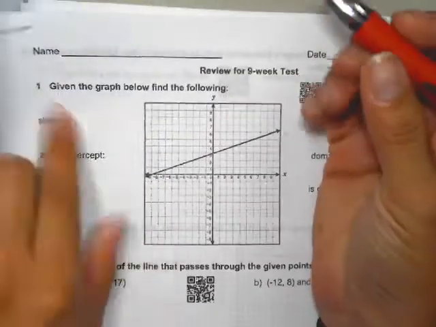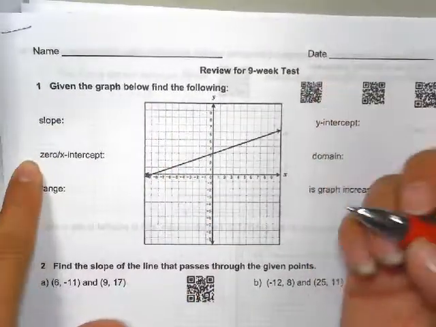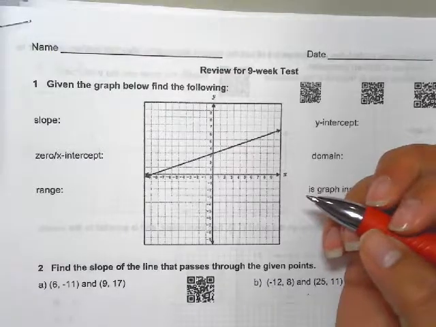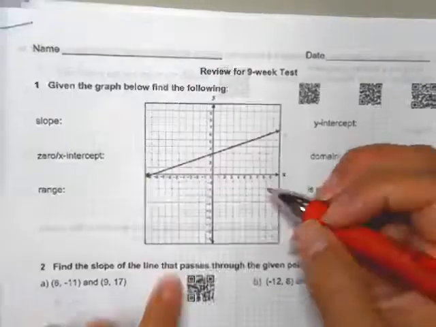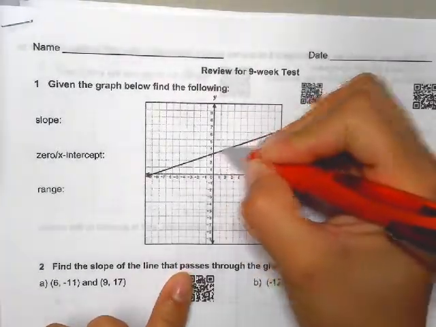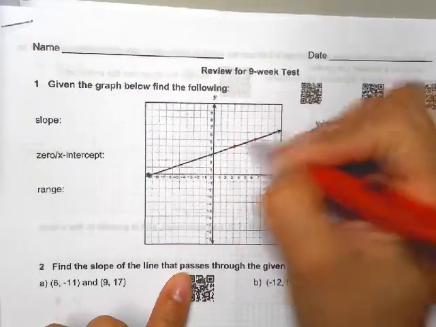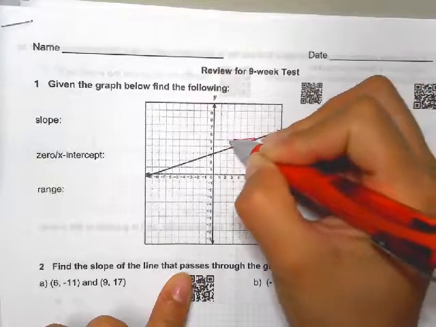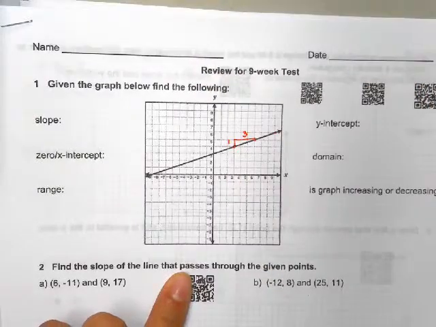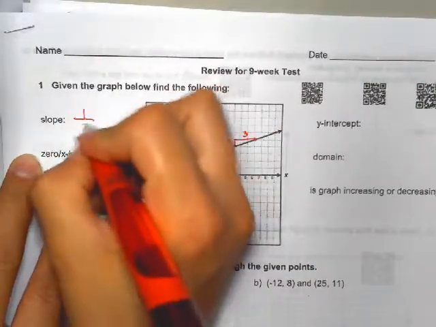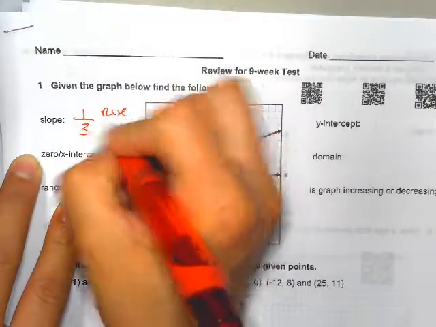So it says, given the graph, find the following below. We find the slope of the graph. So it is up 1 over 3, up 1 over 3, up 1 over 3. So our rise is 1 and our run is 3. So 1 over 3, remember it's rise over run.